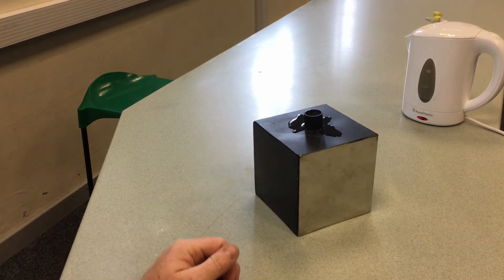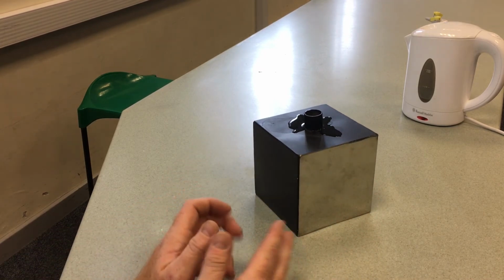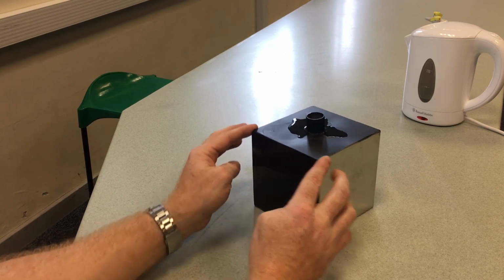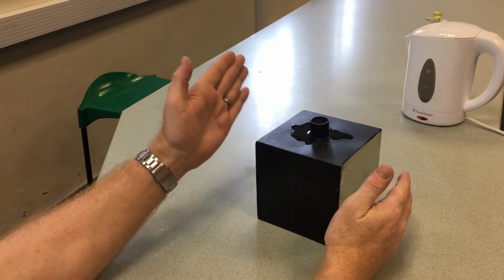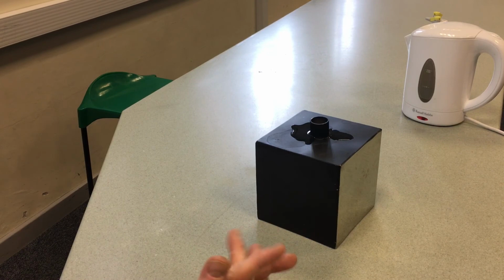Okay, so what I'm going to do is actually try to quantify this now. So me holding my hands here and saying, well, this is warmer than this one, obviously, we're looking at that qualitatively. I want to now look at it quantitatively. So come back to me in a couple of seconds and we'll have a look at how we can do that.